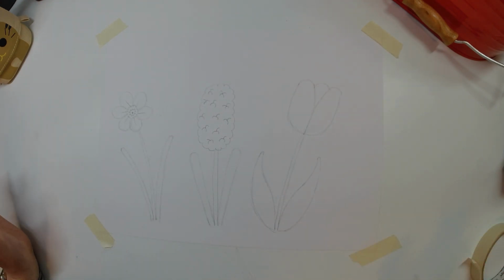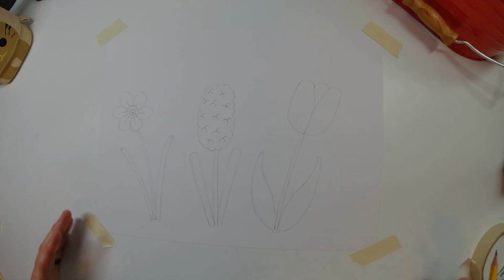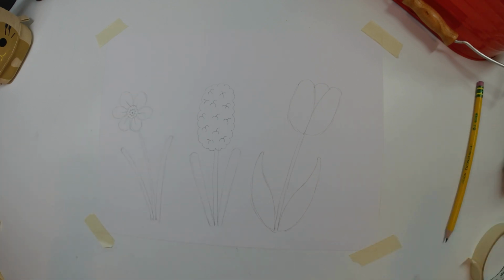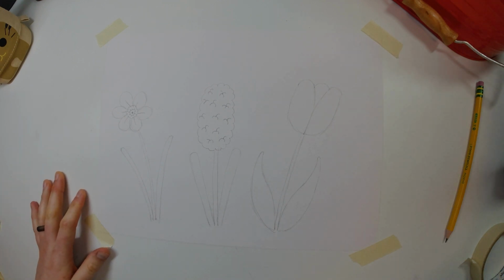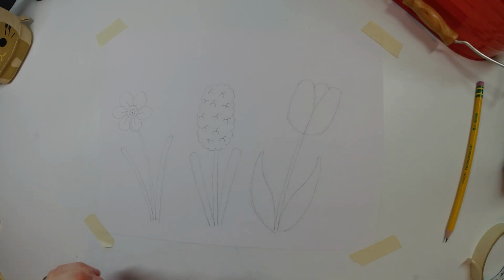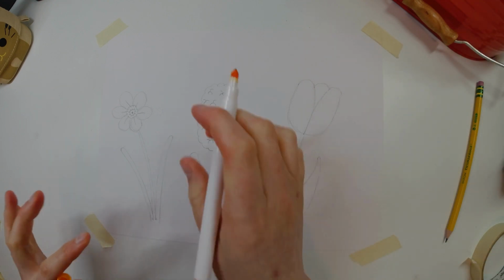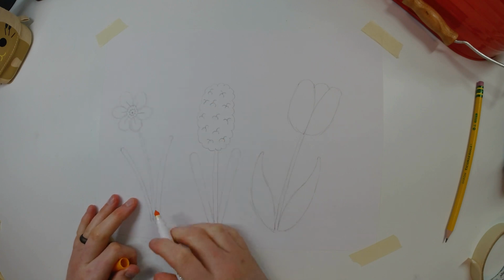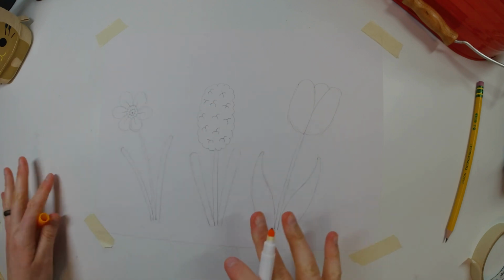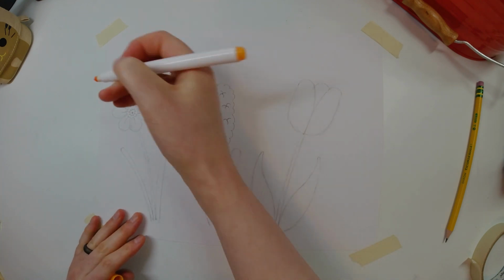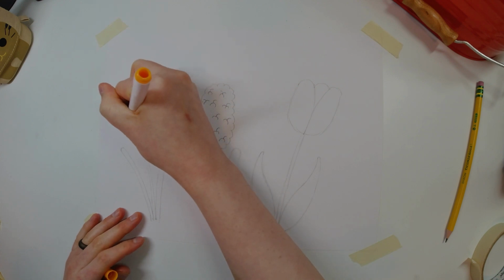So now that we have our pencil work done, we'll start to color. I'm using markers and colored pencils today, but please feel free to use whatever you want. It's really up to you and your own creativity. What I'm going to do is take these thin markers and outline in color, and then color in with colored pencil. So start with the daffodil.